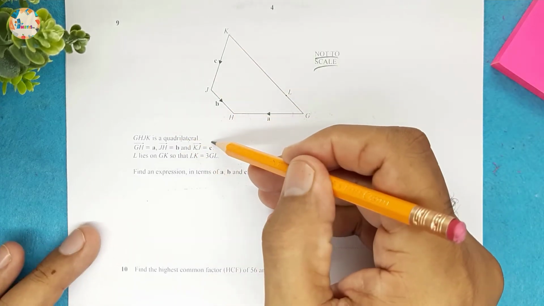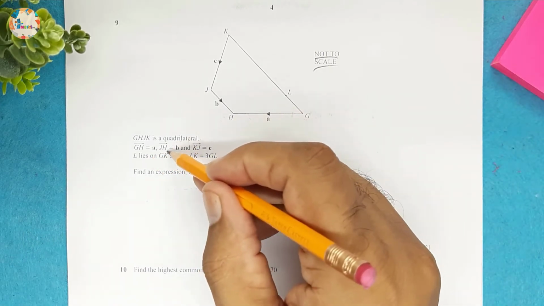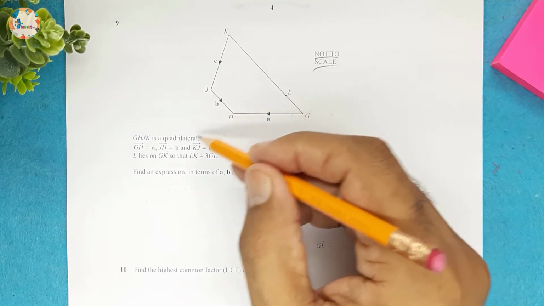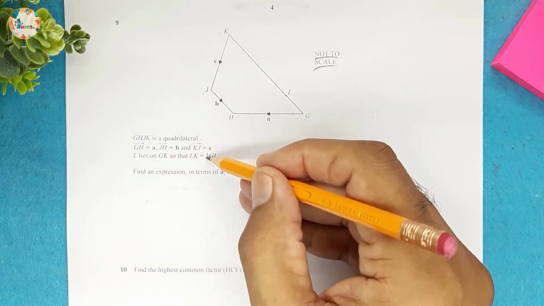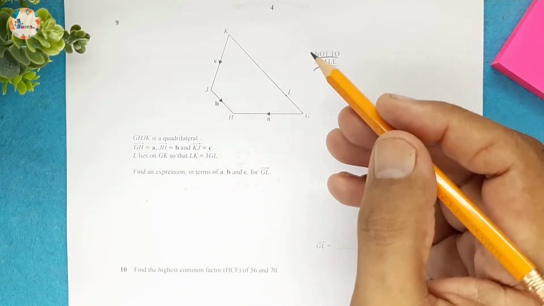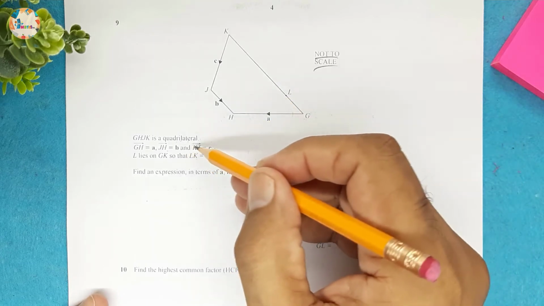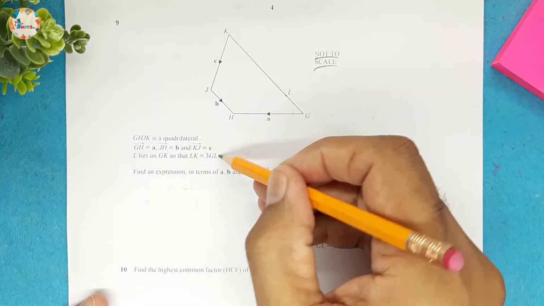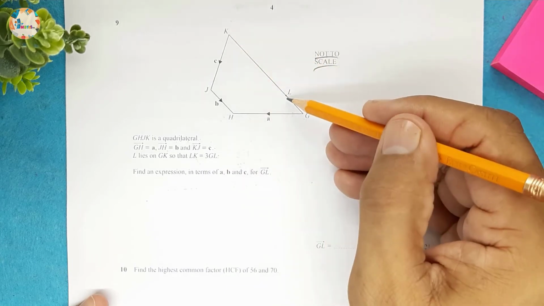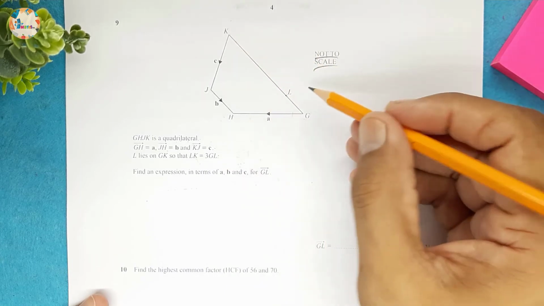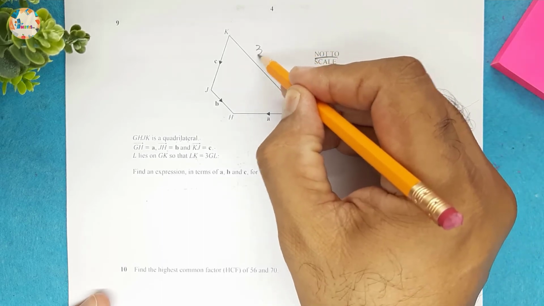GHJK is a quadrilateral. GH is provided as A, JH is provided as B, KJ is provided as C. L lies on GK, so that LK is equal to 3GL. So if this is 1, this will be 3 portions.